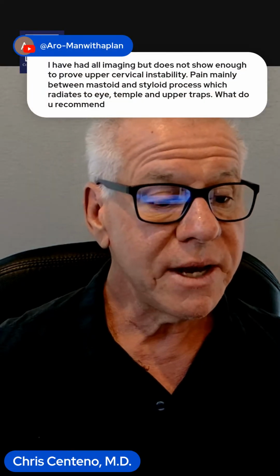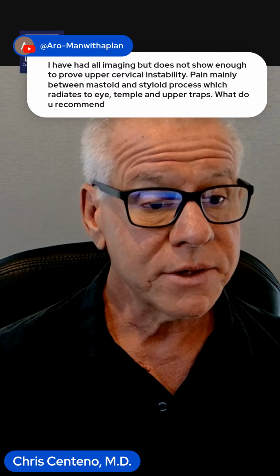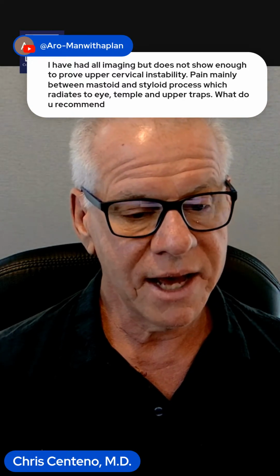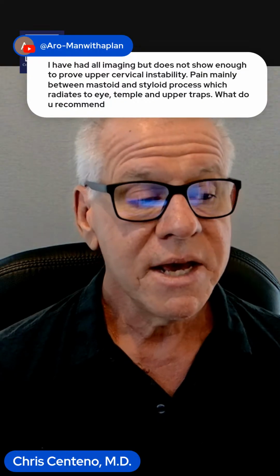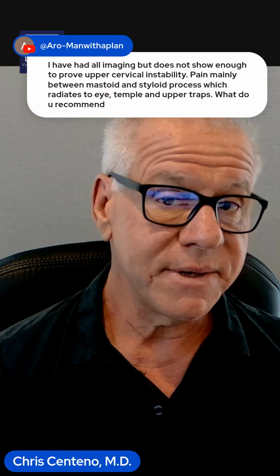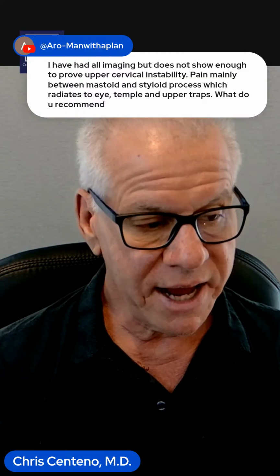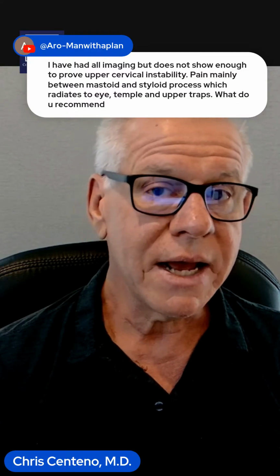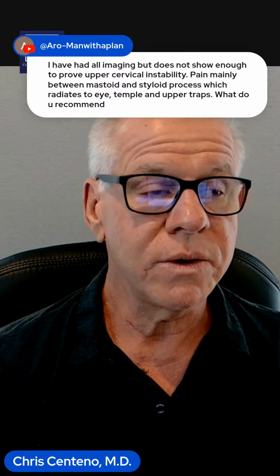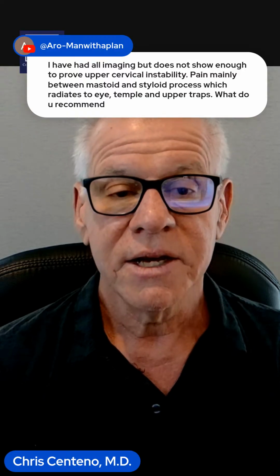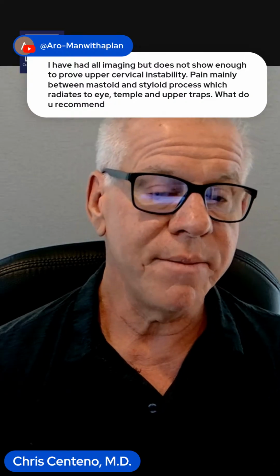I've had all imaging, but it does not show enough to prove upper cervical instability. Pain mainly between mastoid and stellate process, radiates to the eye, temple, upper traps. What do you recommend? Yeah, RL, I can't give you any specific medical advice online, but what I can say is that it's pretty common to not get CCI diagnosed because the proper movement-based imaging hasn't been done. So that's very much what we're talking about this morning, right?